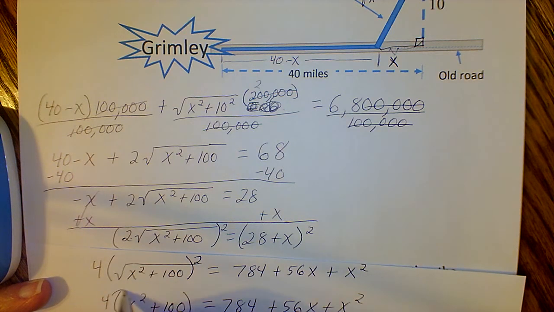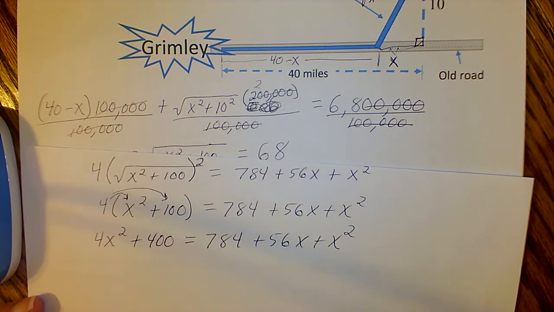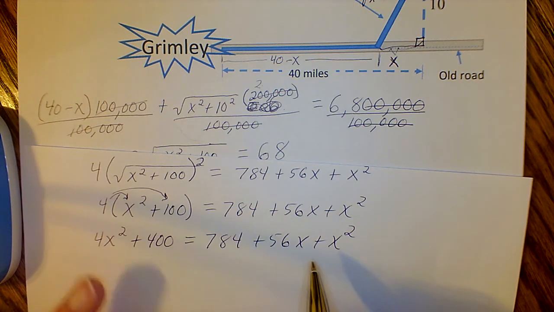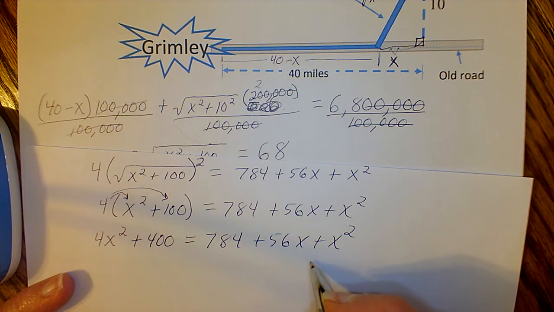So let's multiply through now. Let's use distributive over here. 4x squared plus 400 is equal to 784 plus 56x plus x squared. So now we're getting closer. We've got a quadratic. If we just get everything on one side and set this thing equal to 0, we'll be able to at least use the quadratic formula, if not possibly factor this.